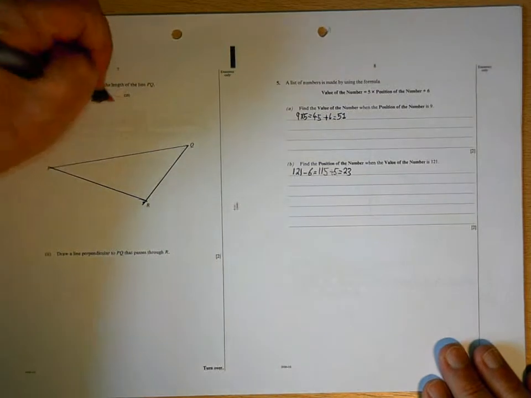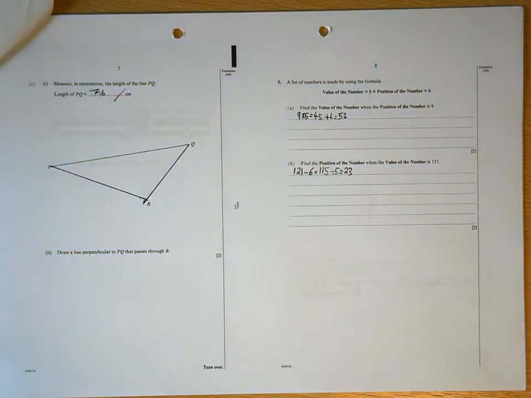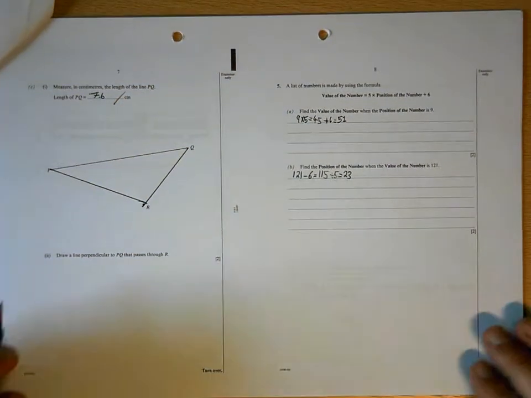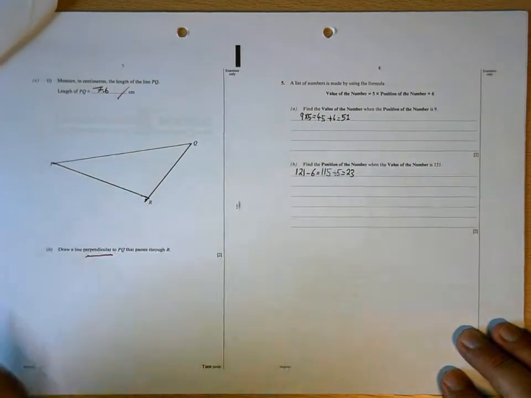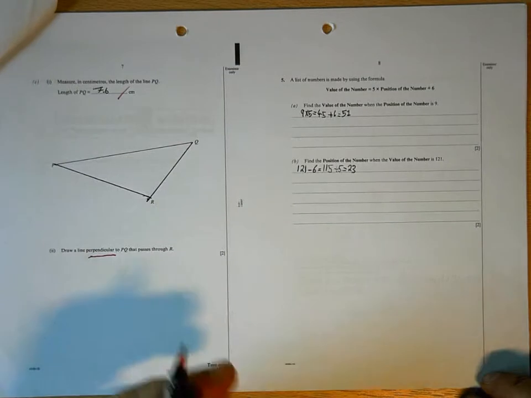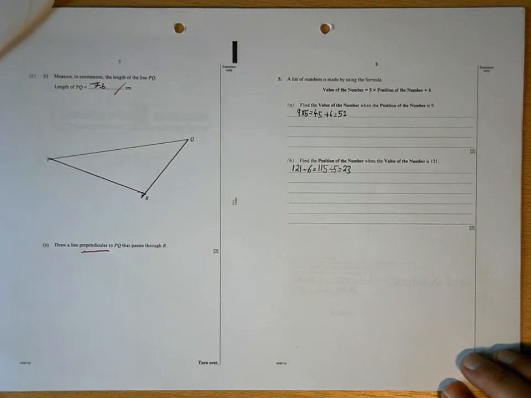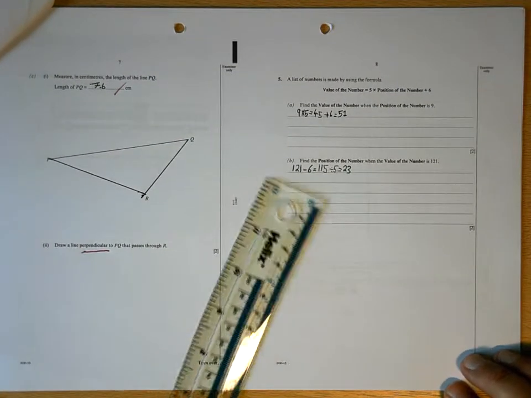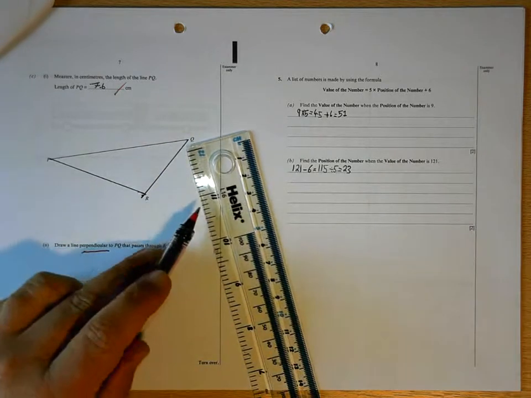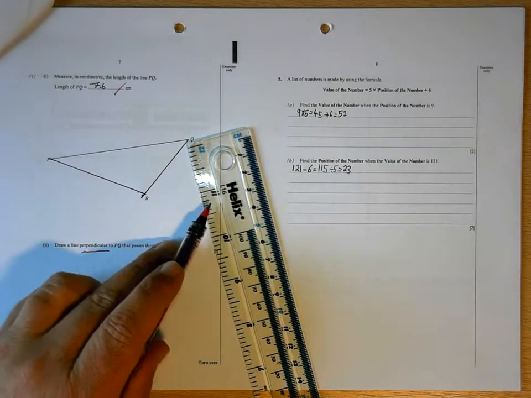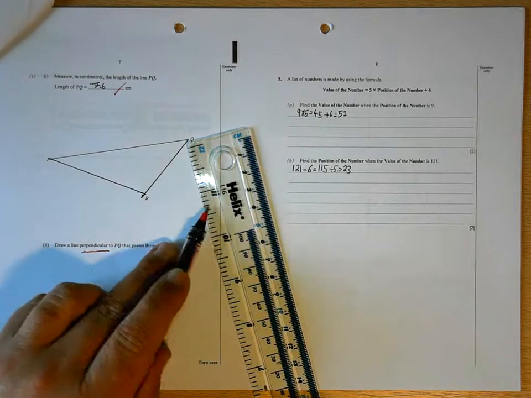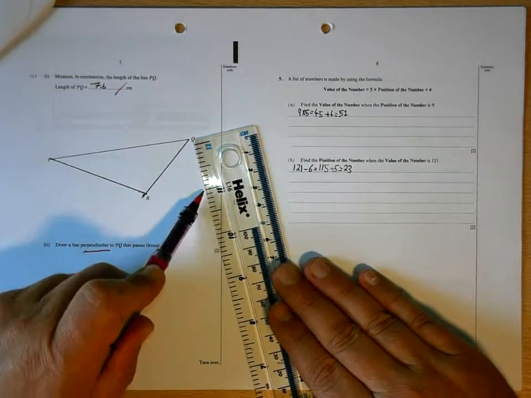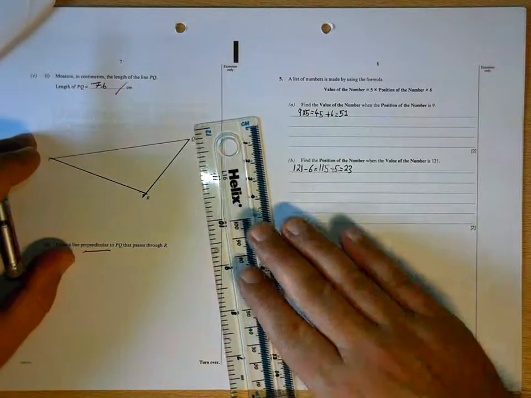7.6 is good enough. 7.5 it actually is, but that's accurate enough. This, it hasn't asked you to draw a triangle, it's asked you to draw a perpendicular line. We did a bit of this last week. Perpendicular means at right angles to, and the easiest way to do it is using your ruler. Make sure you've got a clear ruler, and use one of these tick mark lines for centimeters or inches, because that is at right angles to the side of the ruler.